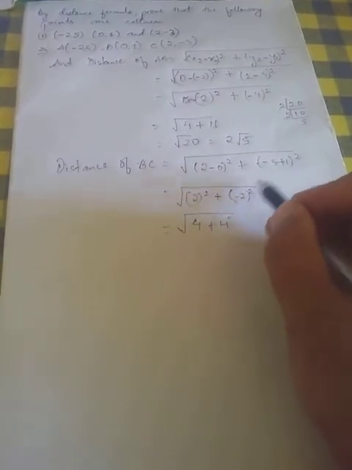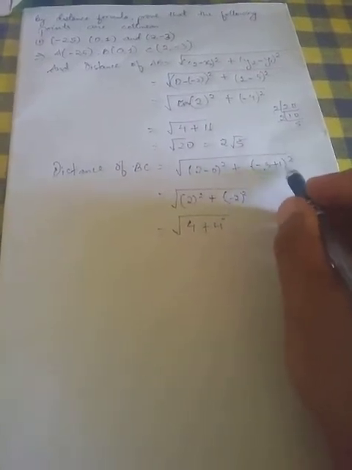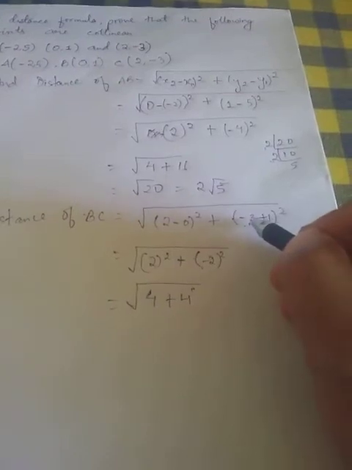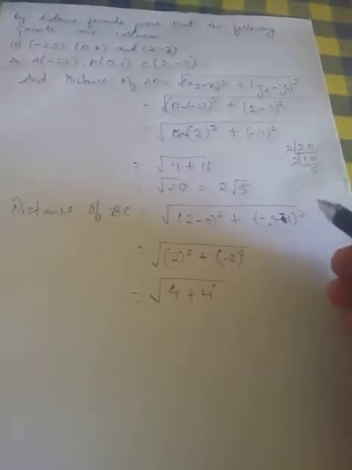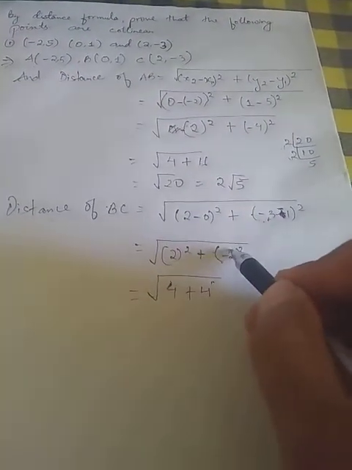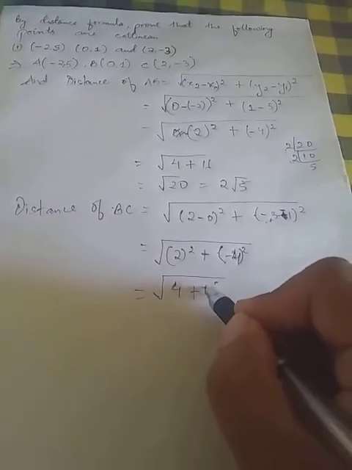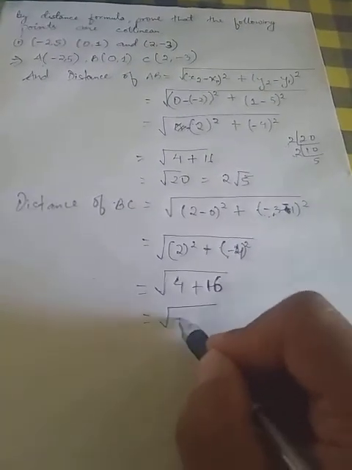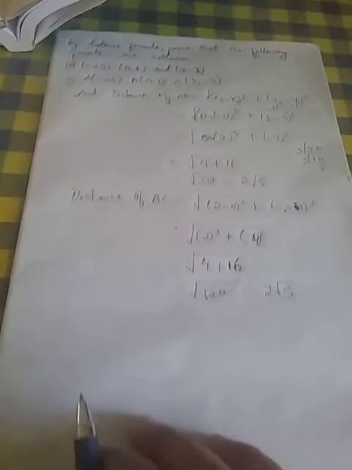Just a correction here, this one should be minus 3 minus 1, so minus 4 whole thing square. So 2 square gives 4, and minus 4 whole thing square gives 16. So root 20, which is again 2 root 5. So 2 root 5 is the distance of BC.